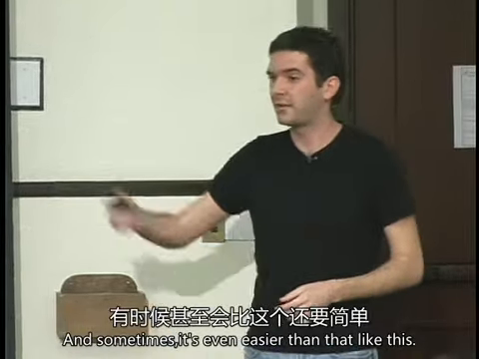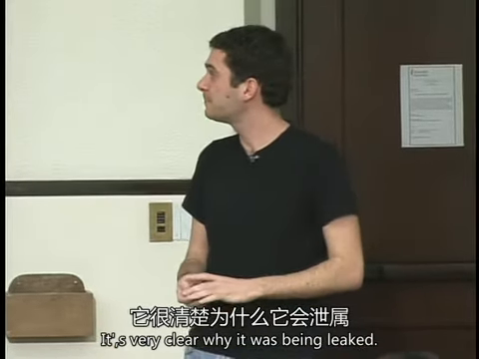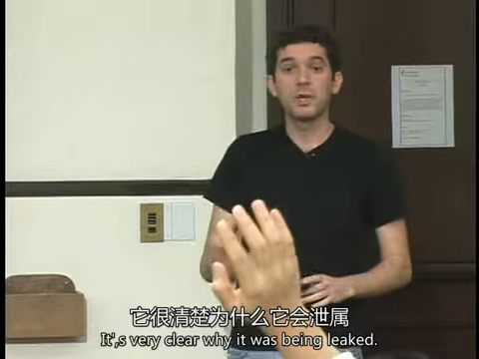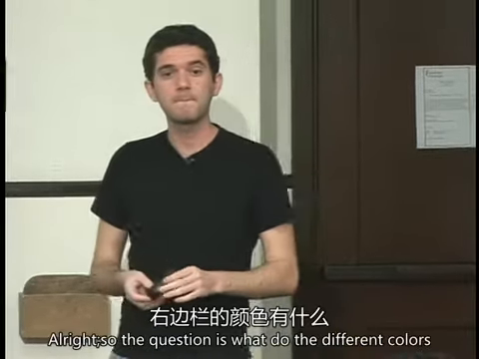And sometimes it's even easier than that, like this. It's very clear why it was being leaked. All right. Yeah? What do the different colors on the right column mean?